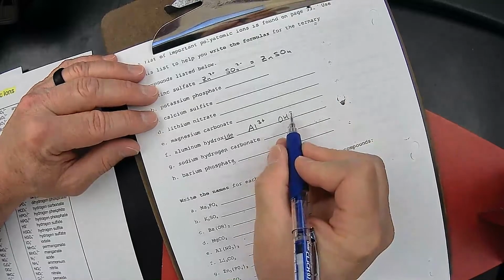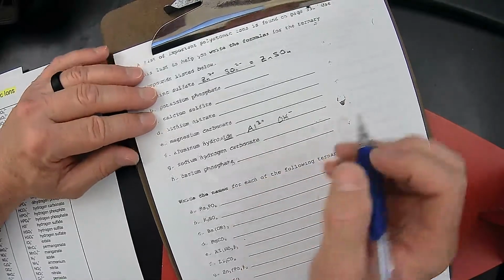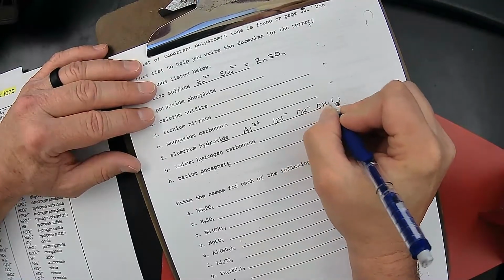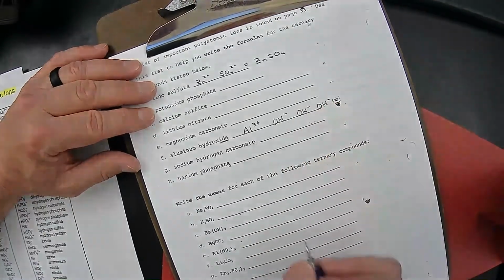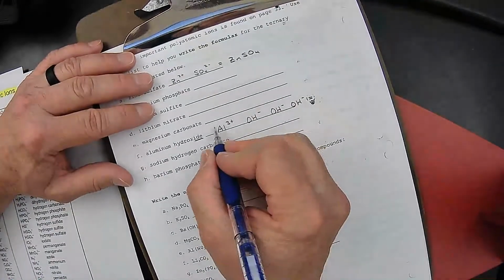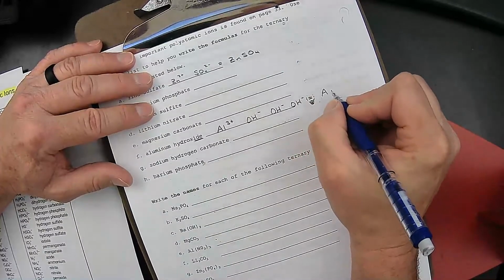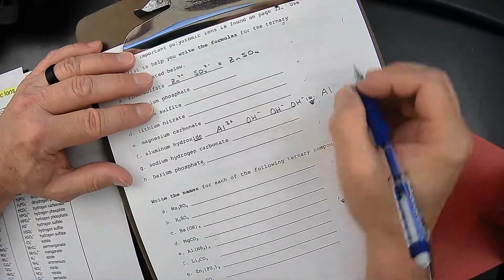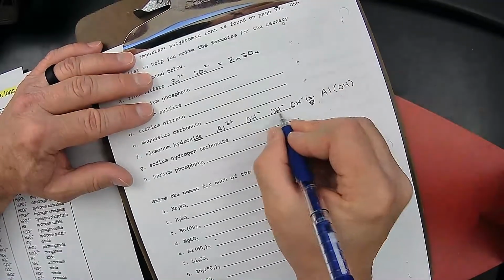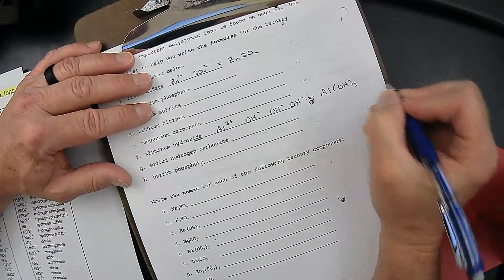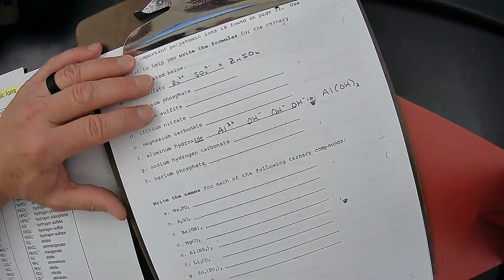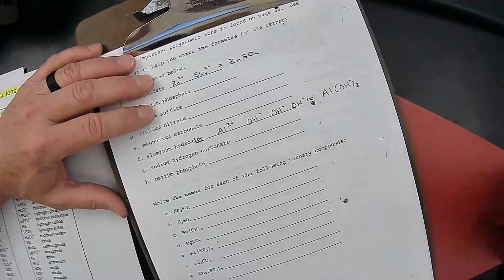The OH 1 minus does not cancel the 3 plus. We need two more OHs with a 1 minus. OH minus, OH minus, OH minus. 1 Al with 3 OHs, and the rule for polyatomic ions is if you have more than one of them, you have to put them in parentheses and then the number on the outside: Al, and then in parentheses OH with a 3.